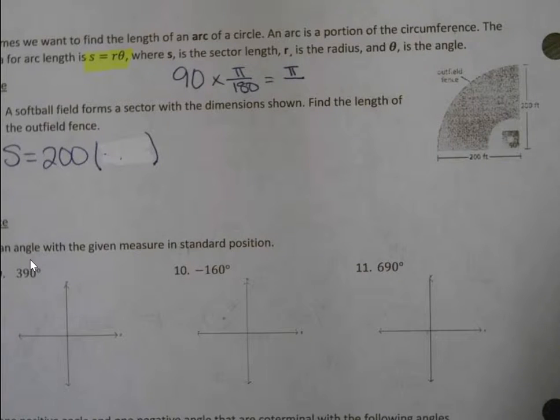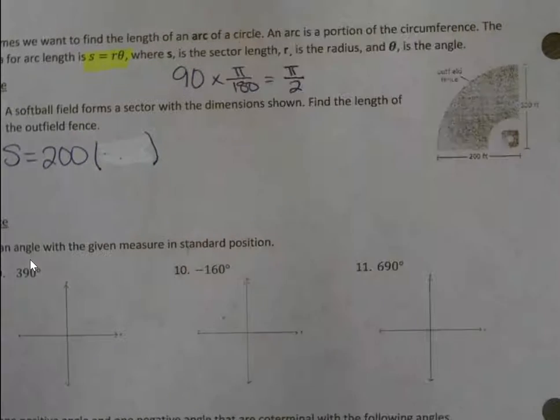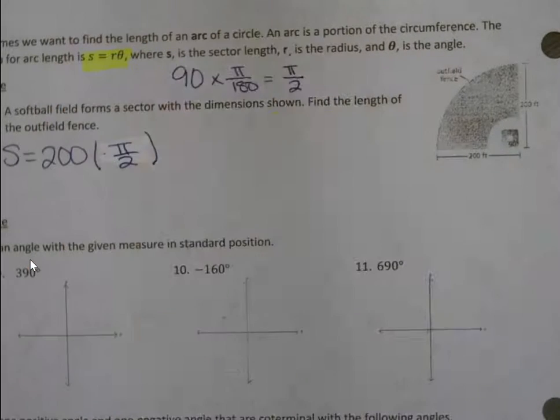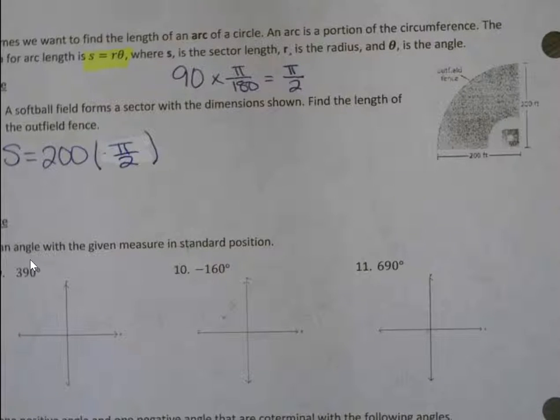Try again, Jerry. Yeah, 1/2. So, pi halves is what I wanted in here. Yeah, it stays with pi. Anytime it's 1, I don't have to write the number.